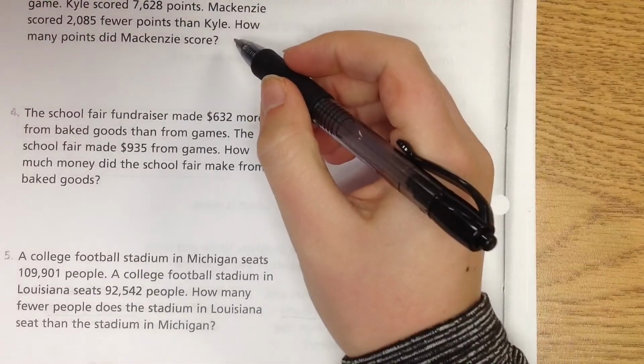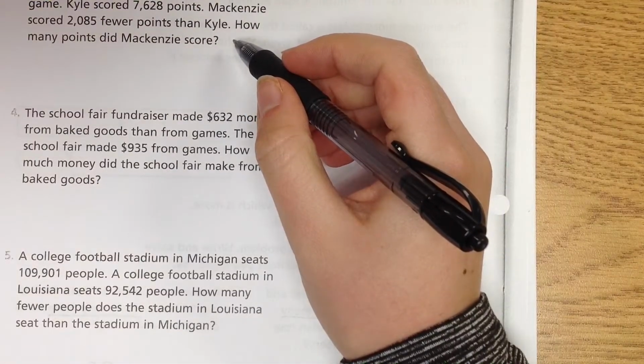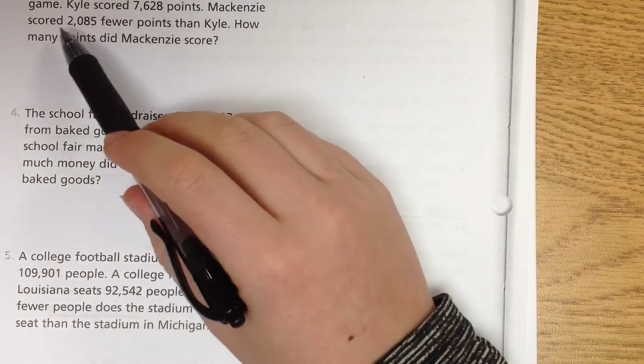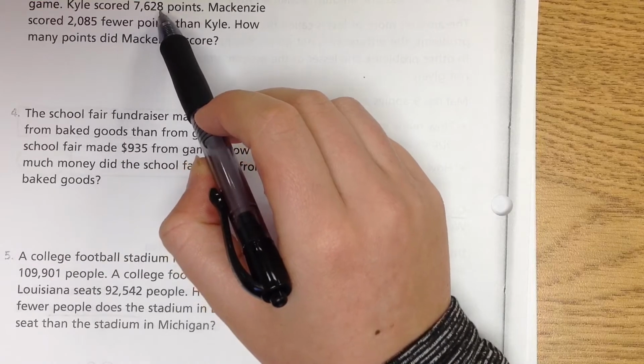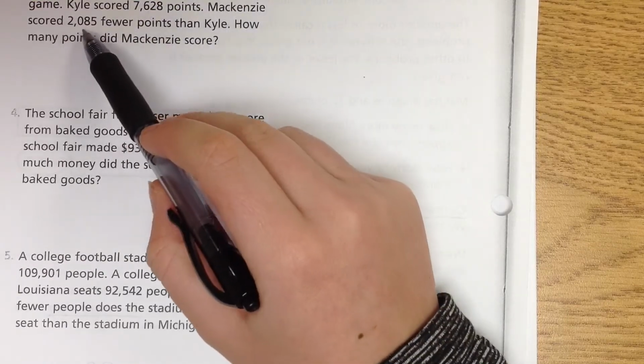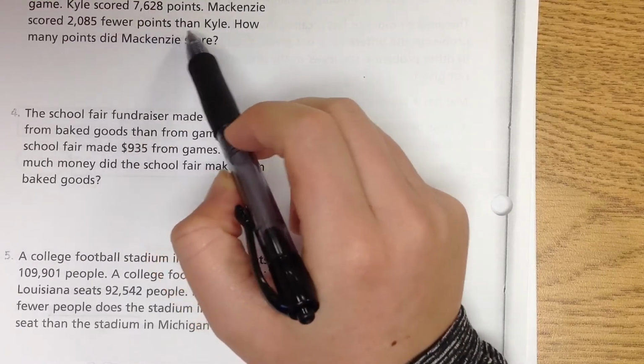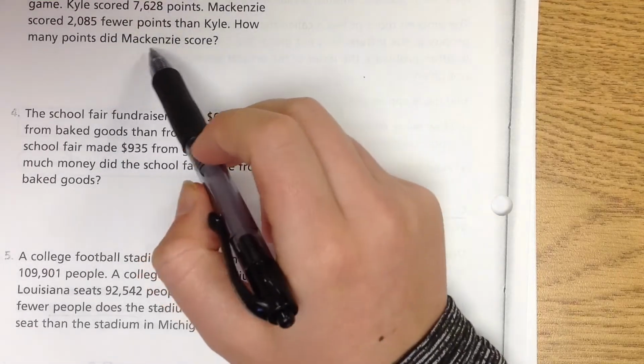Okay, this is one where it doesn't give us keywords, so we're going to have to figure it out. Kyle and Mackenzie are playing a computer game. Kyle scored 7,628 points. Mackenzie scored 2,085 fewer points than Kyle. How many points did Mackenzie score?